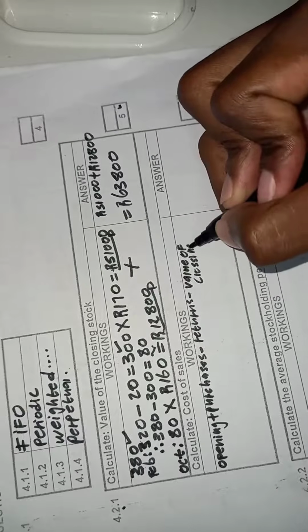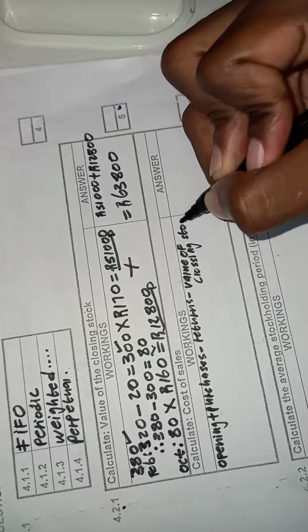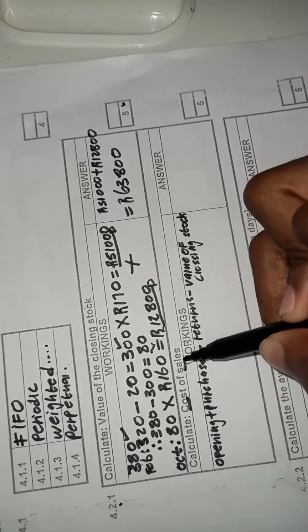This will help us get the value of the stock that we have sold, the cost of the stock that we have sold. This is the formula: the stock that we have opened with, plus the stock that we have purchased during the year, makes all the stock that we had.